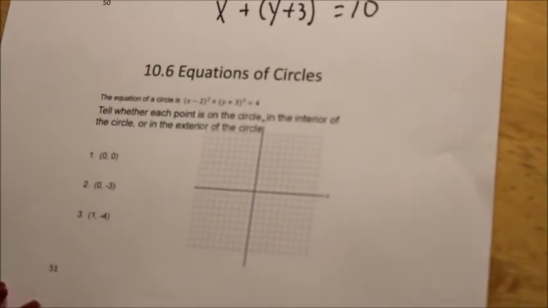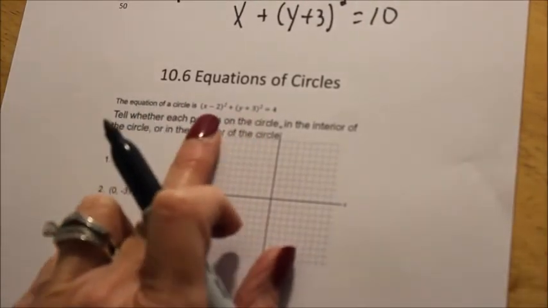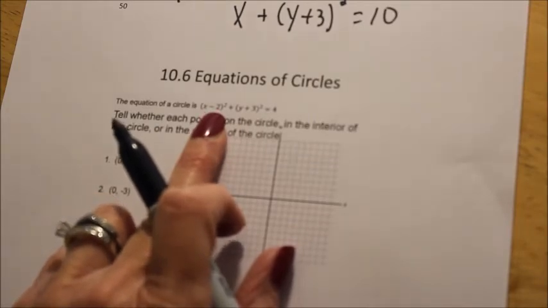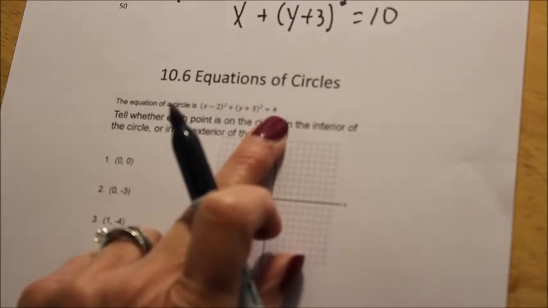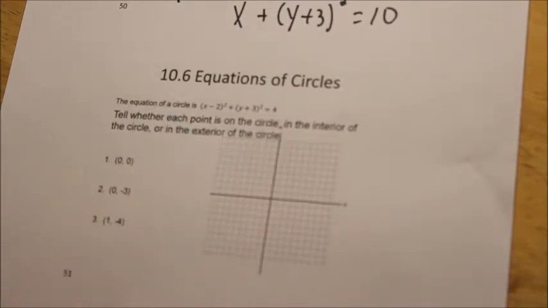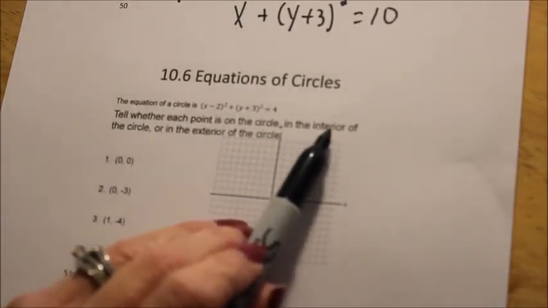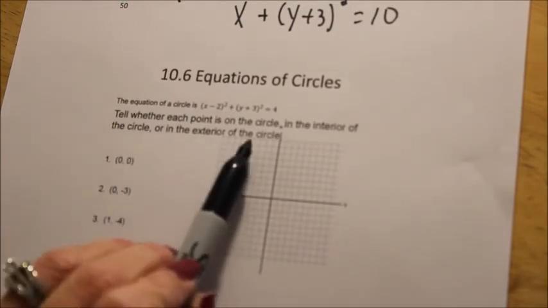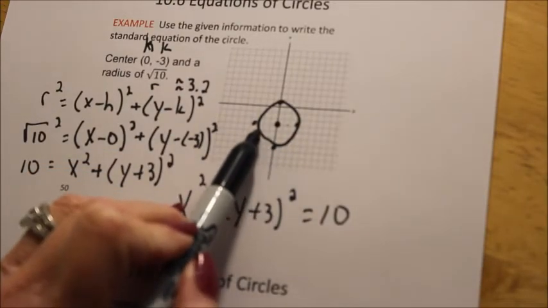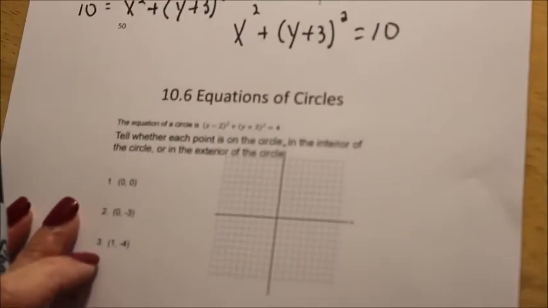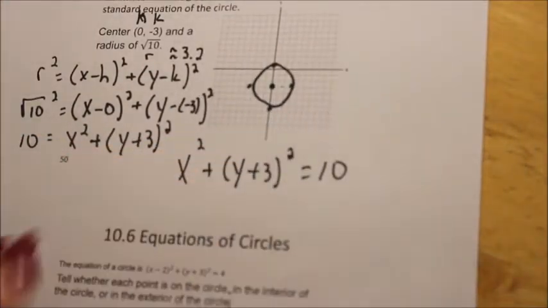Last example, it says, here's your equation. Notice that we do have a plus there. So the center is going to be 2, negative 3. And remember, that's going to be your r squared. So if you take a look at that, r is actually going to be 2. But it says, tell whether each point is on the circle, on the interior of the circle, or on the exterior. So remember, on the circle means it actually lands somewhere on the circle when we go to draw it. Interior would be somewhere inside the circle, exterior would be somewhere outside the circle.